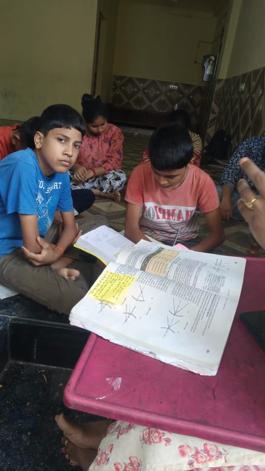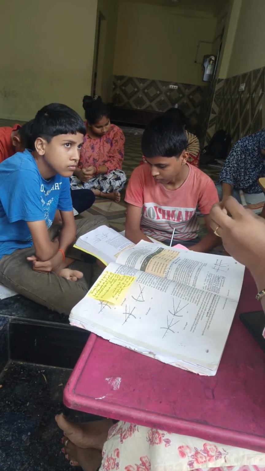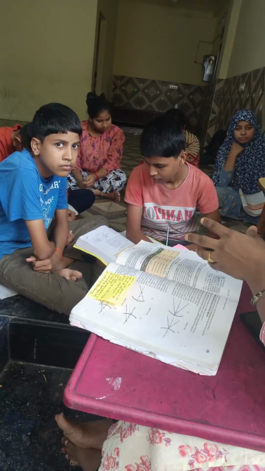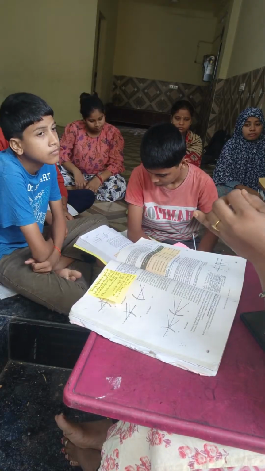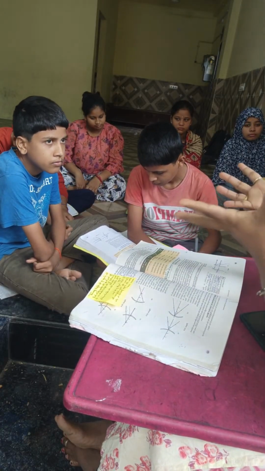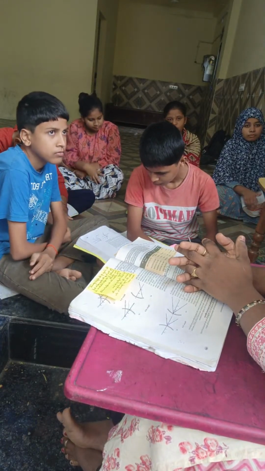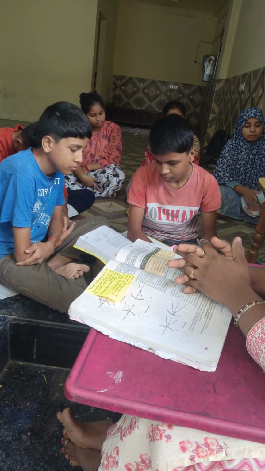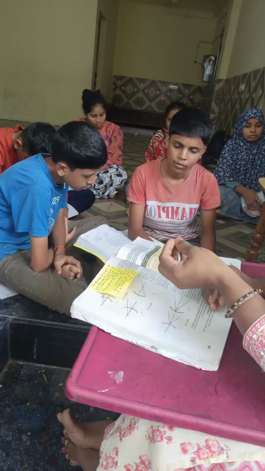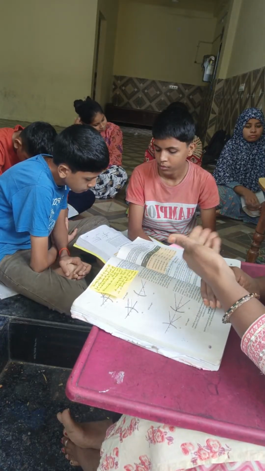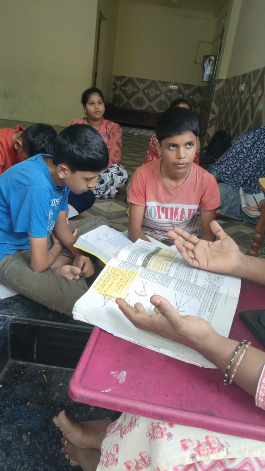Each and every portion will act as a point source. I am telling point source. An infinite number of rays will originate from each of these points. There is not only one ray originating from each point. There will be infinite, infinite means countless.